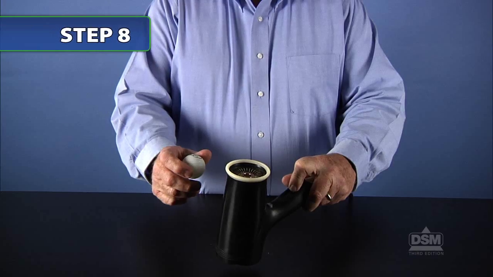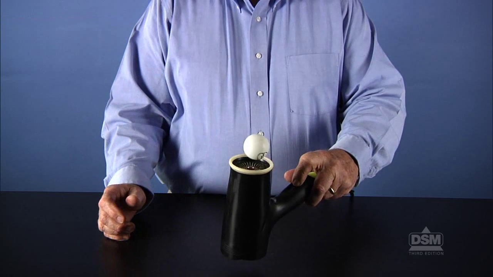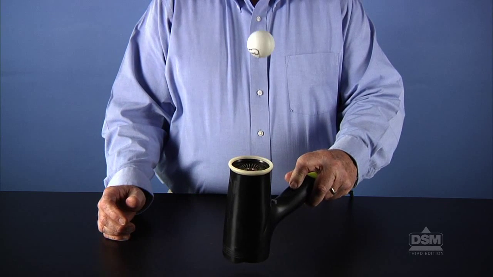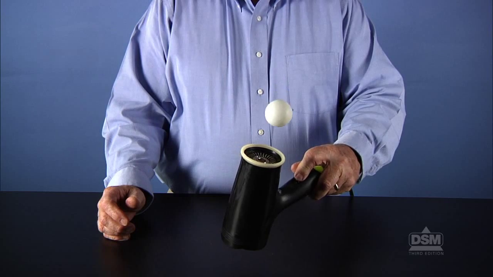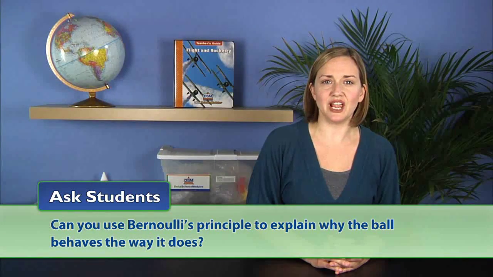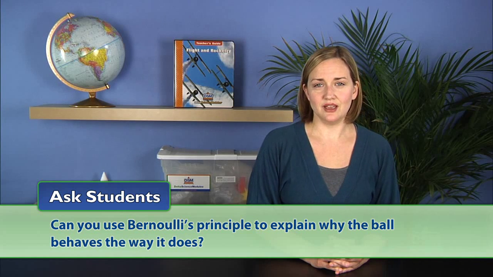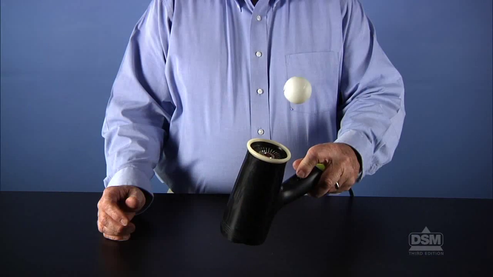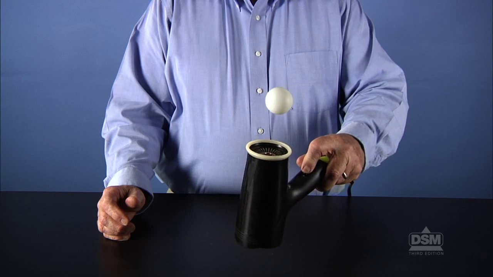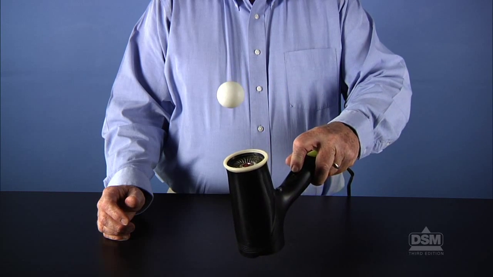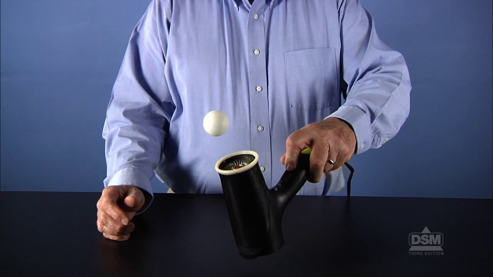Next, turn on the hairdryer again and float the table tennis ball in the airstream above the dryer. Challenge students to apply what they have just learned by asking, "Can you use Bernoulli's principle to explain why the ball behaves the way it does?" Help students conclude that the air moves fastest in the center of the airstream, so here the pressure is lowest. If the ball drifts to one side, it gets pushed back to the middle by the higher pressure of the slower-moving air at the edges of the airstream.